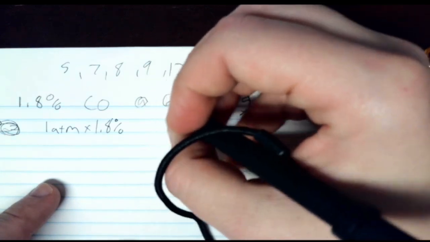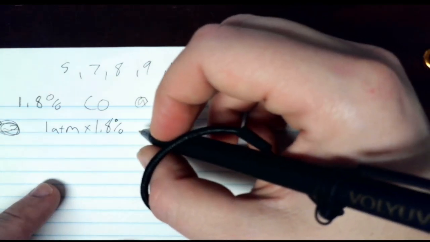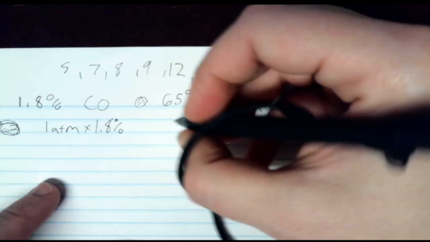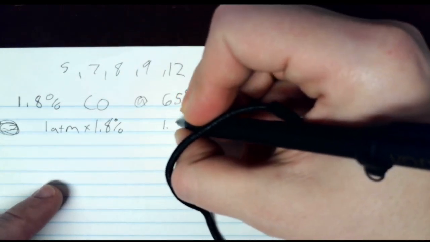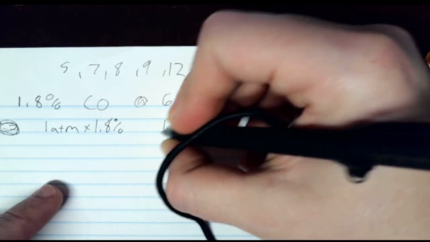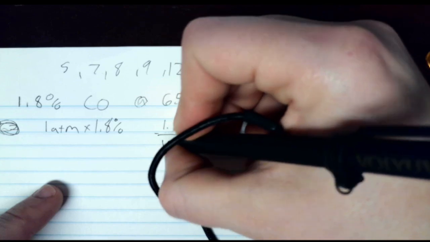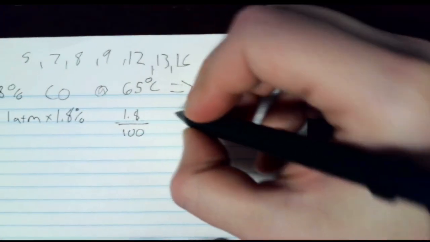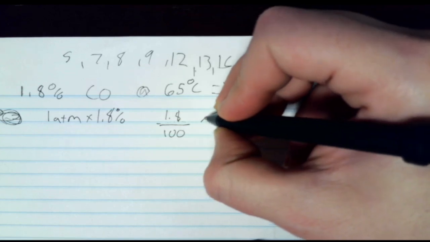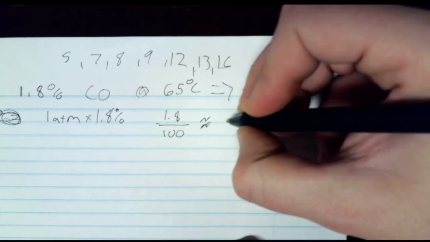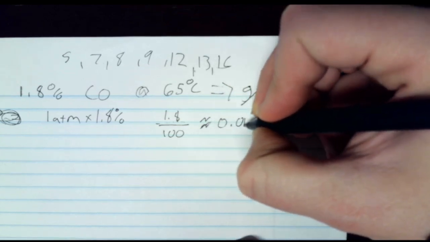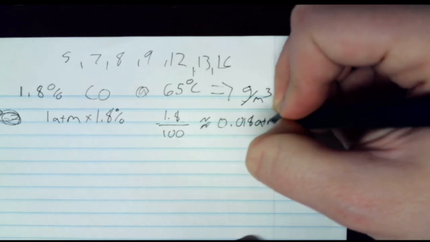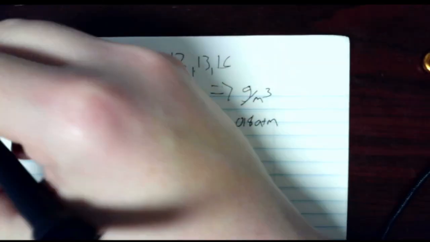So 1.8% means we're going to have 1.8 over 100, or 0.018 atm.